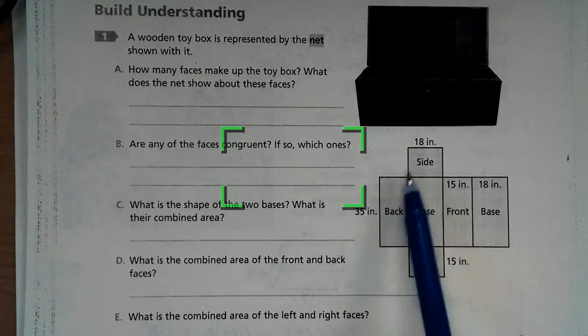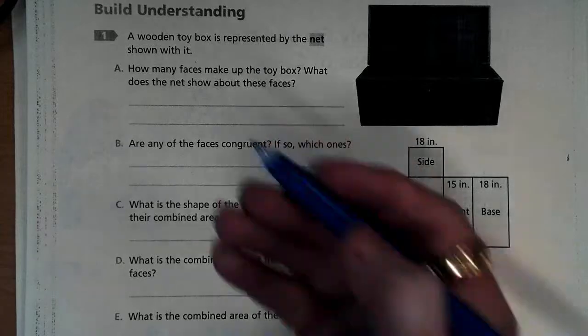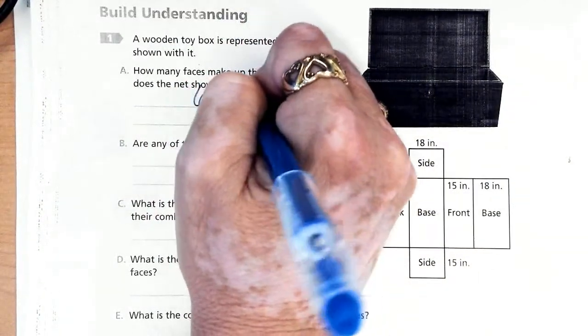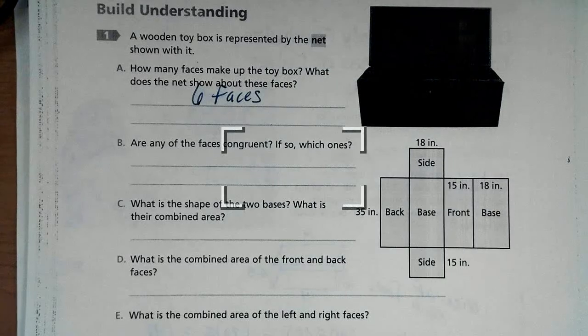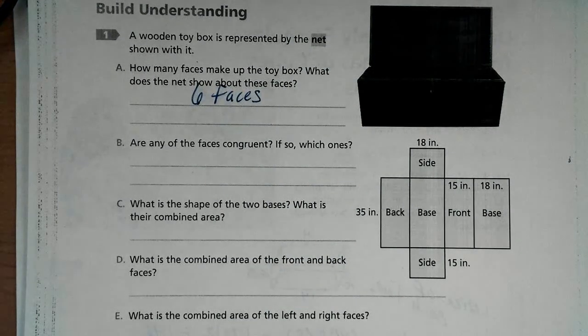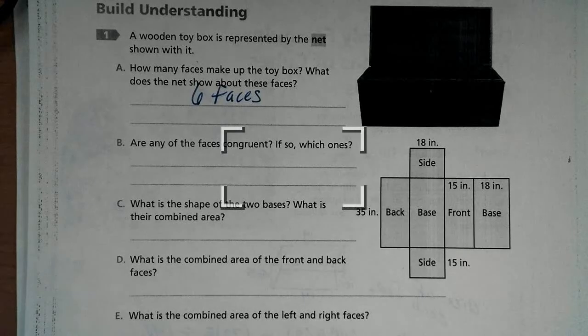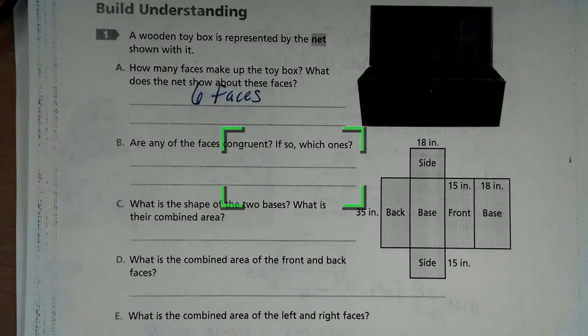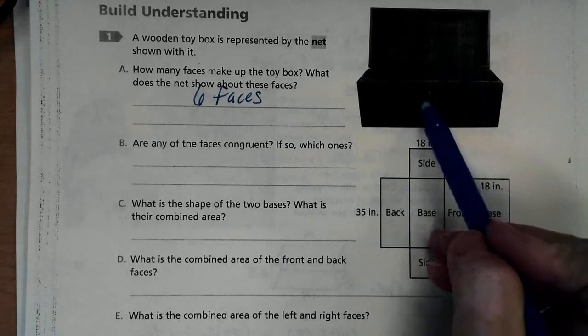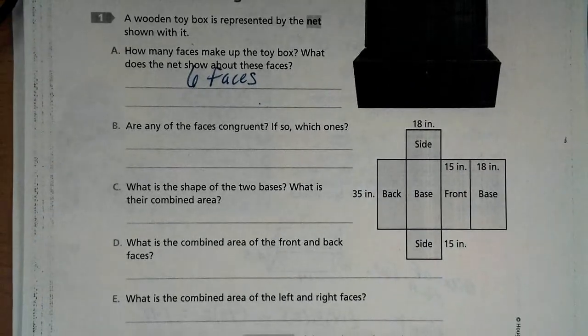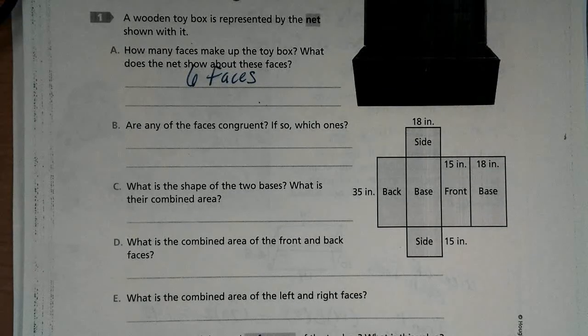So basically, a 3D figure should have 6 faces. And once again, as I said earlier, the only time that will change is if it's an open box. And if it is a hexagonal or a pentagonal or a triangular prism, then the amount of faces is different. But if it is a box, whether it's a rectangle or a square, you will always have 6 faces. Okay, so as we learned from the front, are any of the faces congruent?